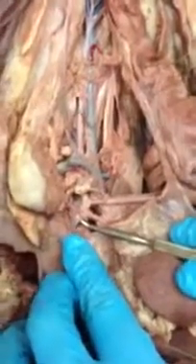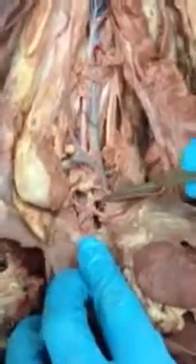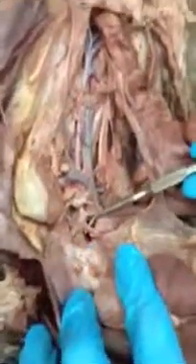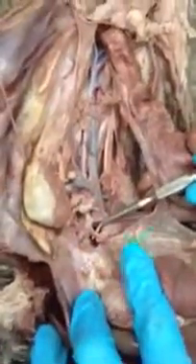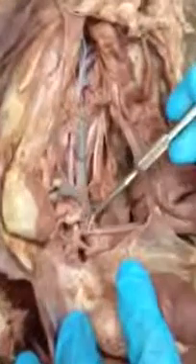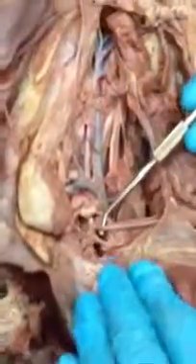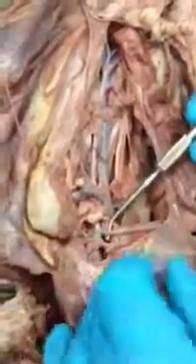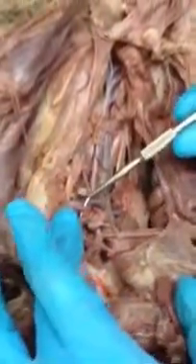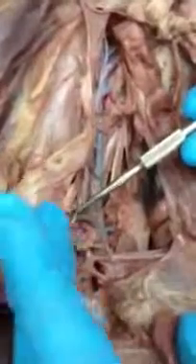Looking at abdominal vessels, we can see passing through the diaphragm, we have the large aorta. So this is the descending abdominal aorta. The first major branch coming off the abdominal aorta is the celiac artery. Next major branch is the superior mesenteric artery. Next major branch would be the renal artery, so heading into the kidney.